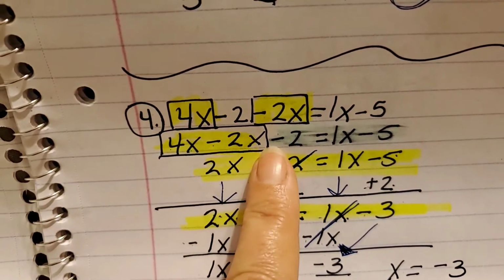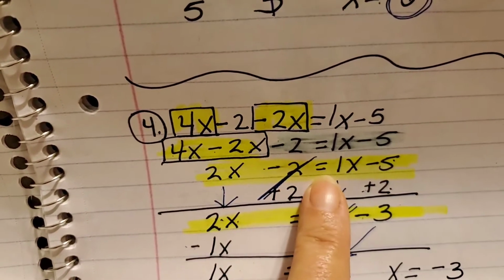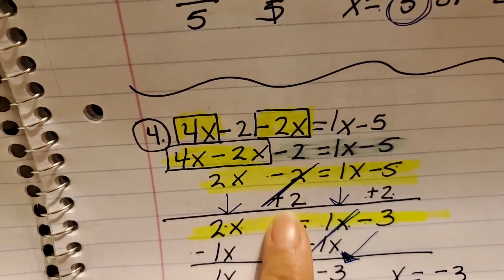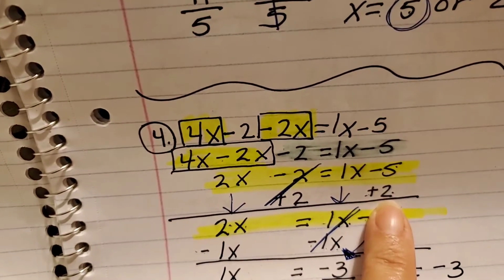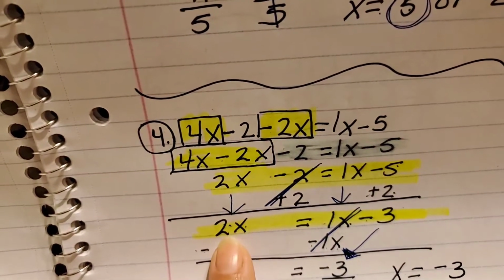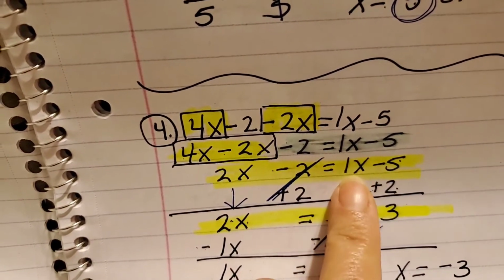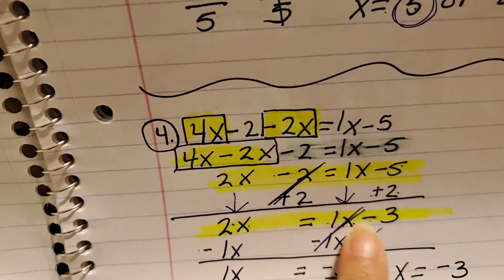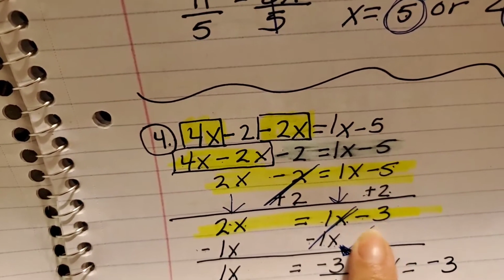4x minus 2x equals 2x. Bring the 2 down, minus 2 equals, bring this down, 1x minus 5. Now I want to get x by itself, so I'm going to plus 2, plus 2. This comes straight down. This goes away. Then I have 1x, and it goes down to 1x, and then I had to subtract here, and I got a negative 3.